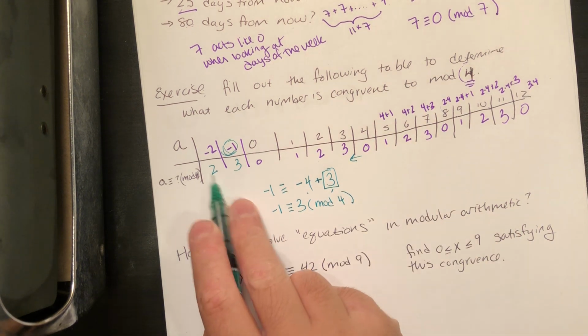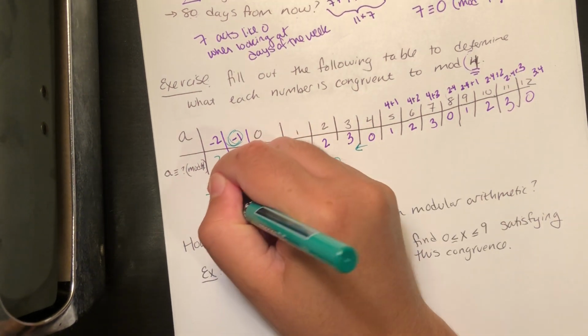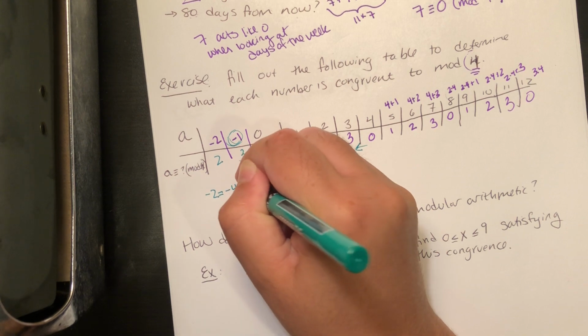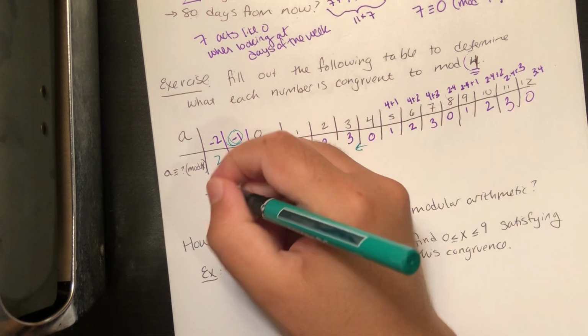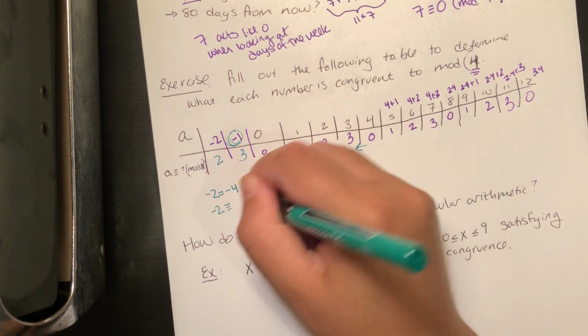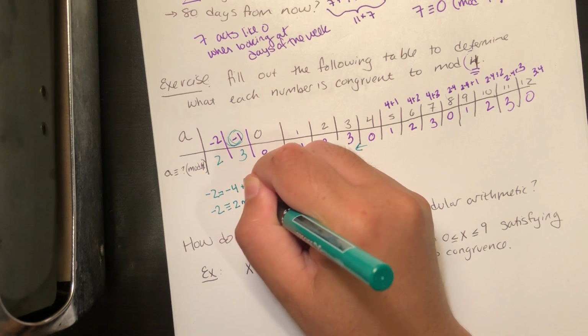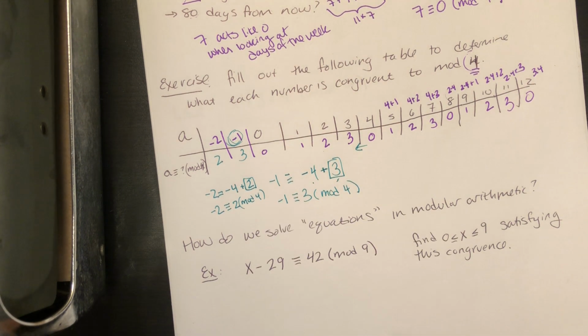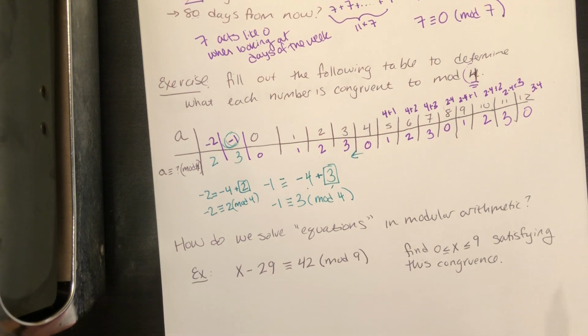And similarly for -2, we can express -2 as -4 plus 2, which means -2 is congruent to 2 mod 4 as well. We can keep going in that direction, right? Okay. All right, so let's look at some more examples here.